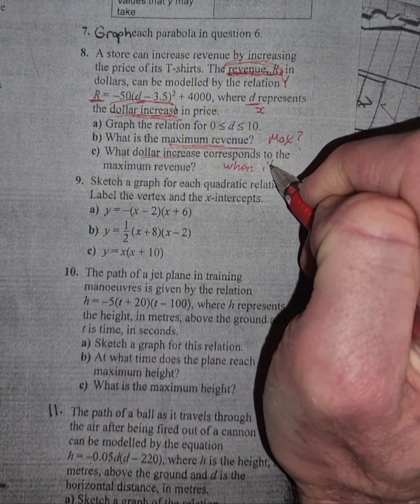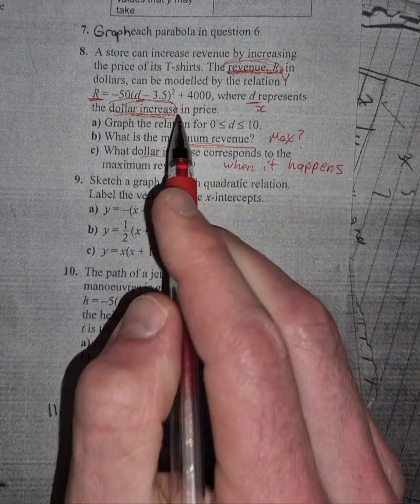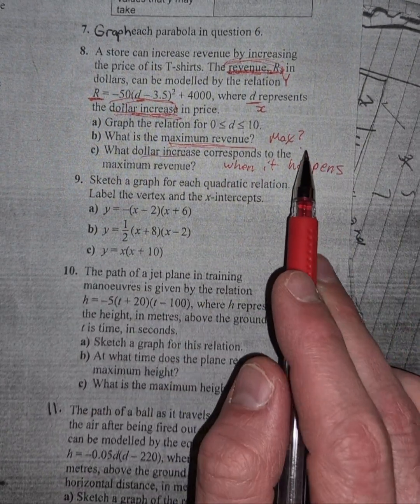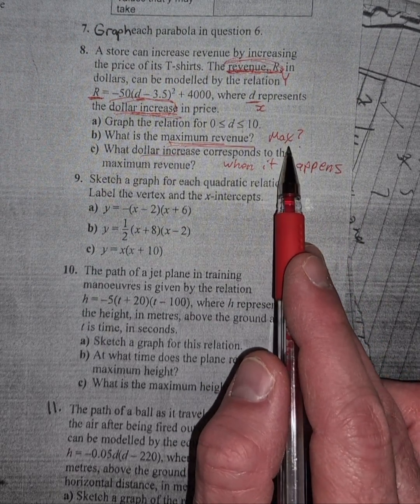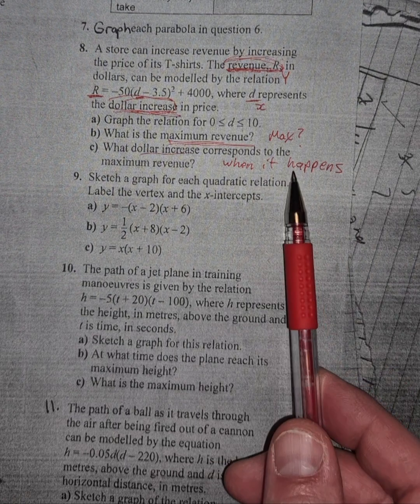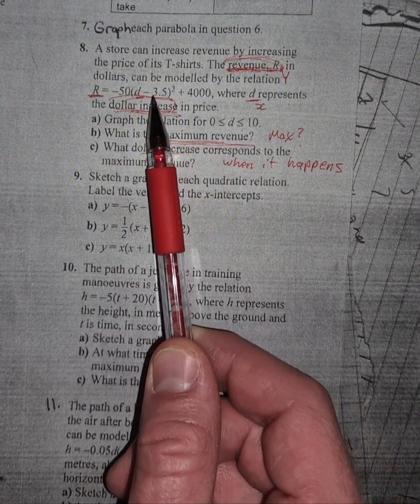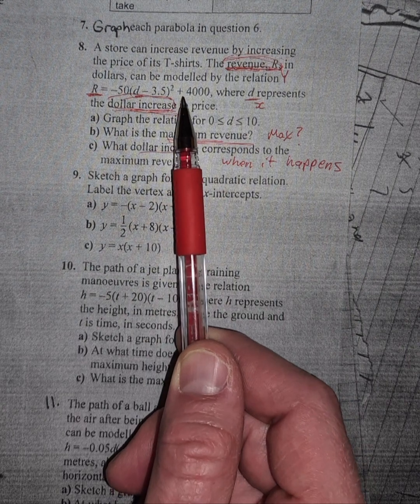For all of these questions, it's just asking you about the vertex, right? It's asking you to graph it, fine. But it is asking about the vertex. It wants to know what is the maximum or minimum in the situation and when does it occur. Okay, so depending on the form of the equation, we studied all these different forms, we can get that maximum and when it happens in different ways.